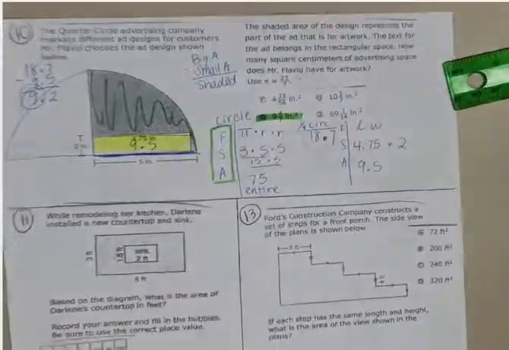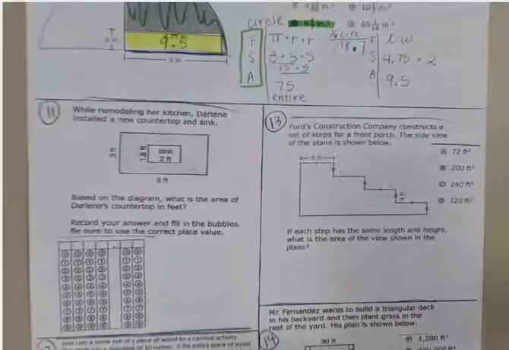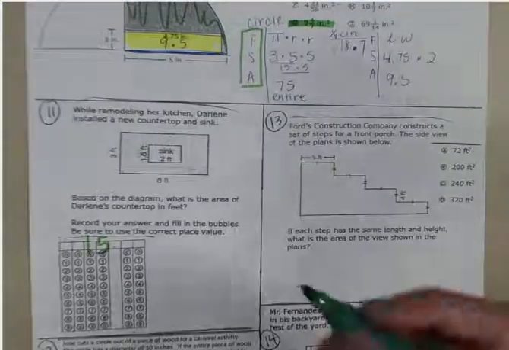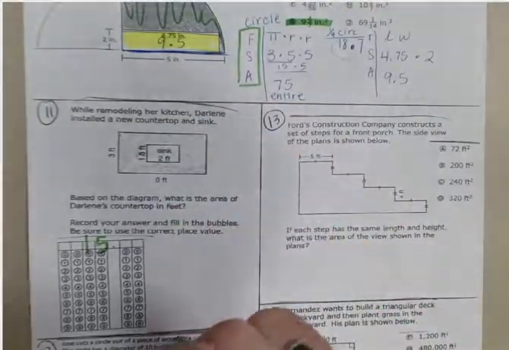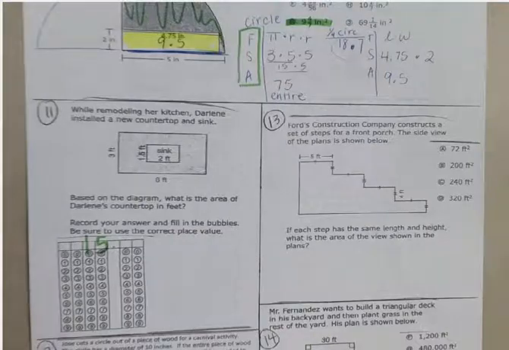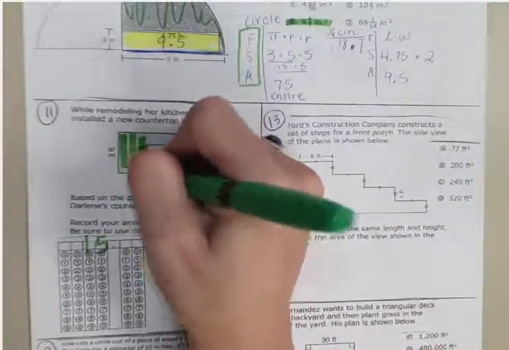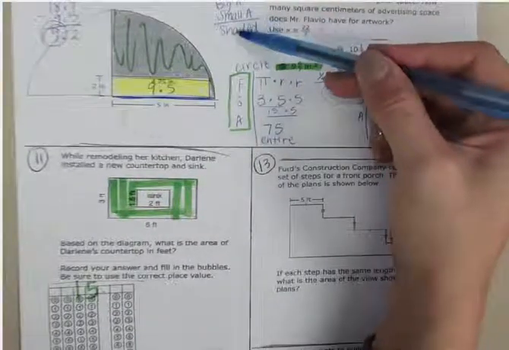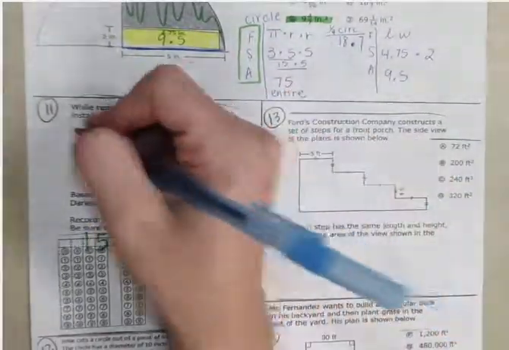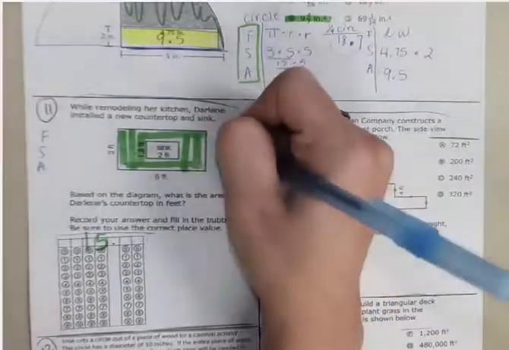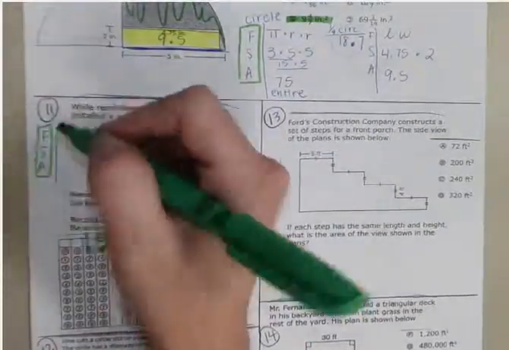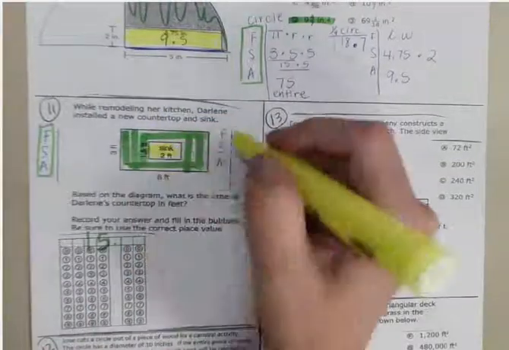Alright, 11, the answer was 15. So if you got 15, great. What you had to do is you had another shaded figure, right? We had this countertop, and it says based on the diagram, what's the countertop area? So I just want this part. Alright, so again we have to do big area minus small area is equal to shaded. So you're going to have 2 FSAs. One's going to be for my big one. This one's going to be for my small one.